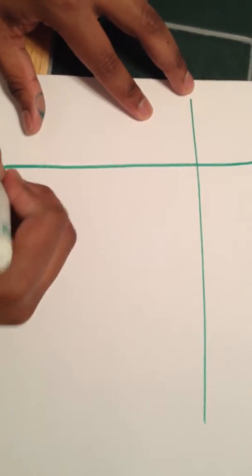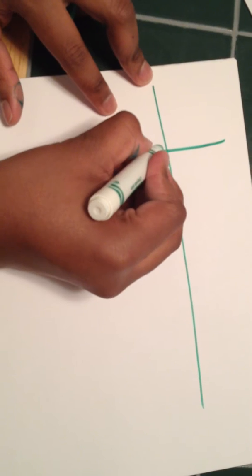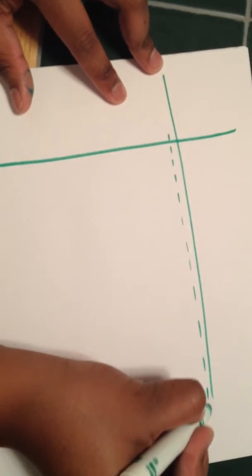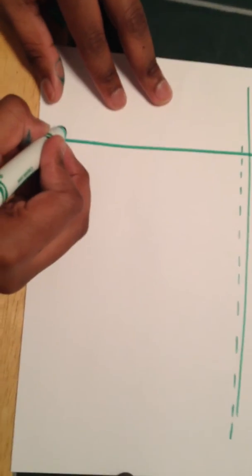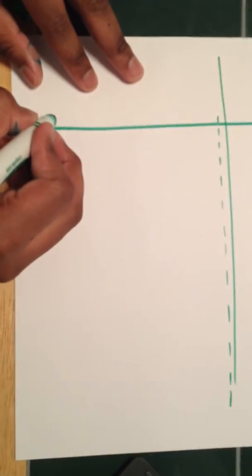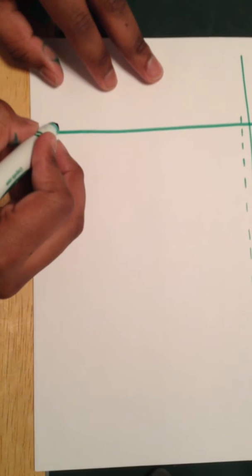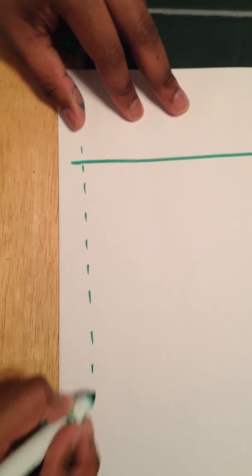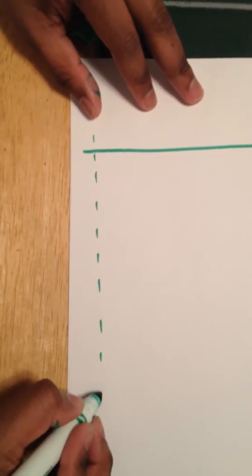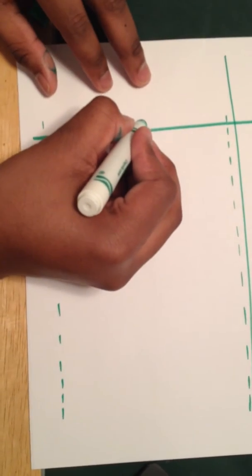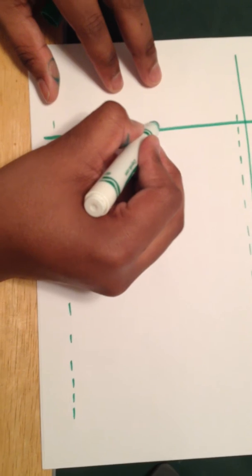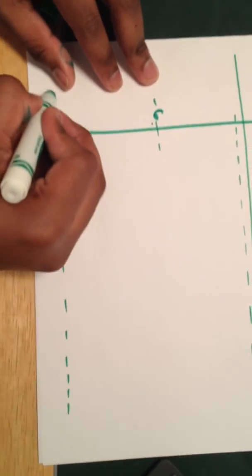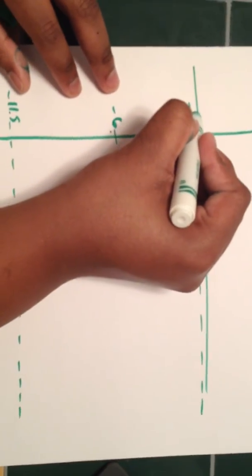Okay, the maximum is negative 1/2. And the minimum is negative 11.5, which is negative 23 over 2. So we're just going to say this is negative 11.5, and this is negative 6 right here. This is negative 6, negative 11.5, and negative 1/2.